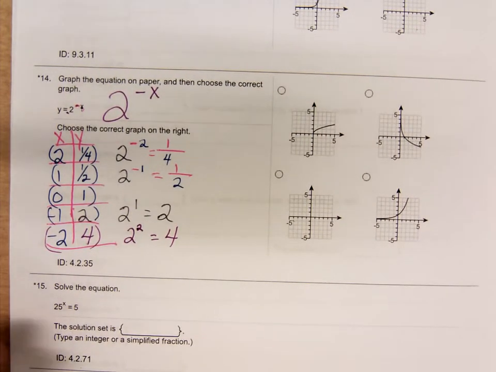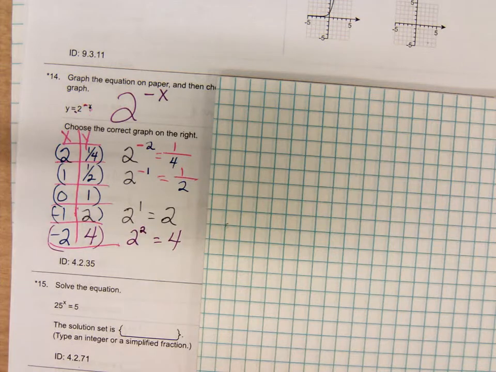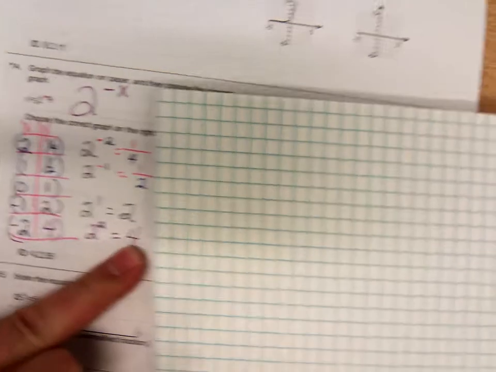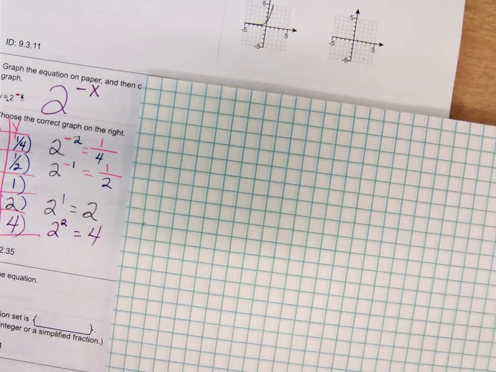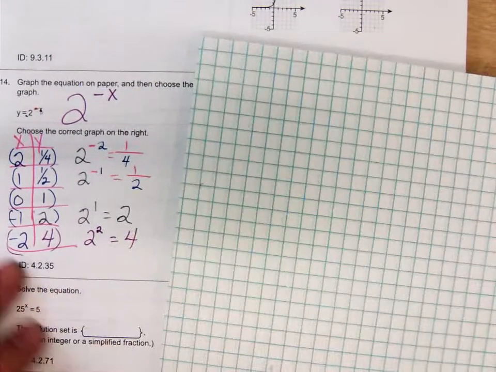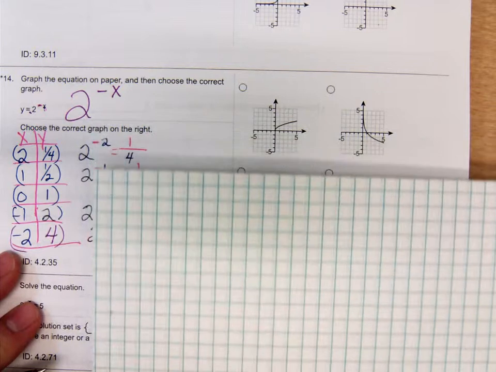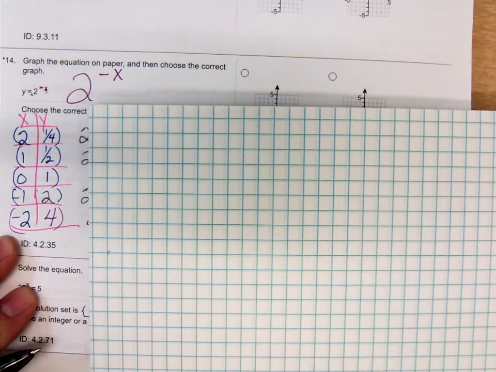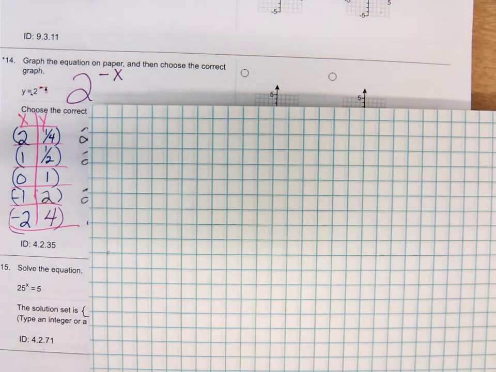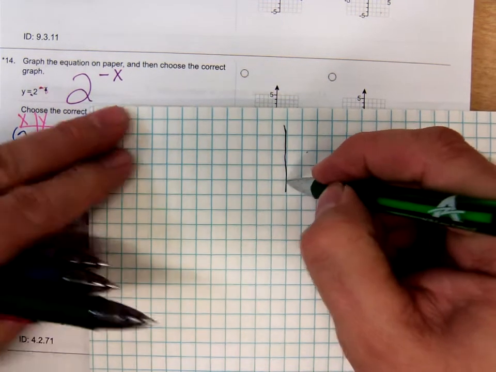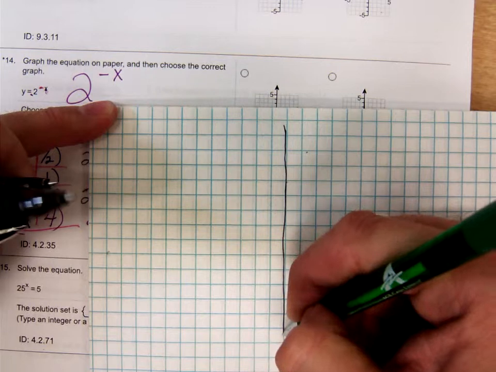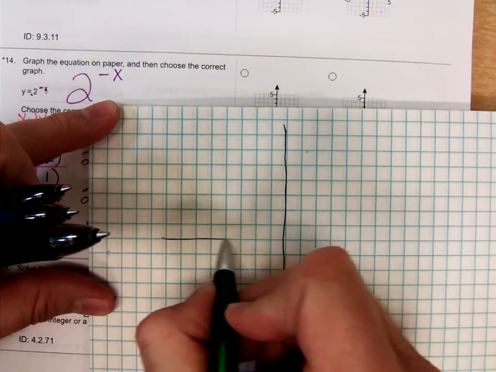So if I'm going to graph this, go ahead and draw some grid lines here, and then we're going to plot those points. Let me see, how do I want to get it? Just like that. Here's my y-axis, and there's my x-axis.